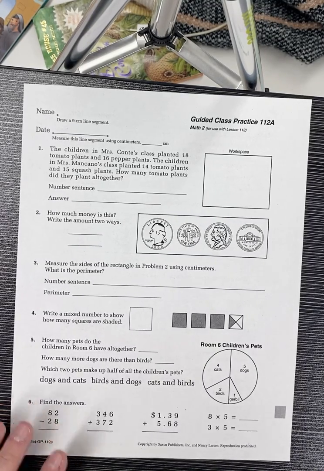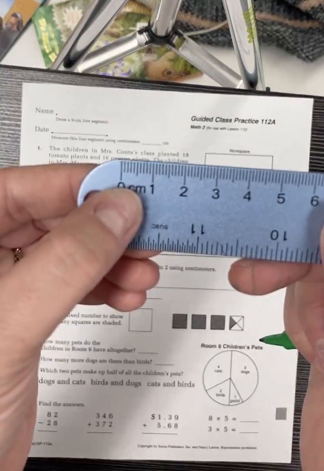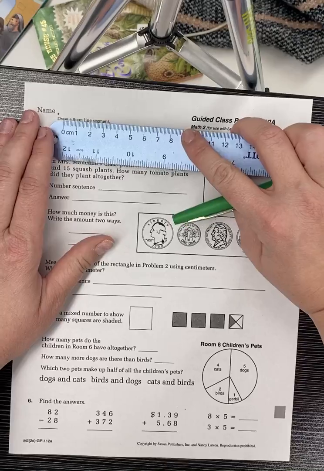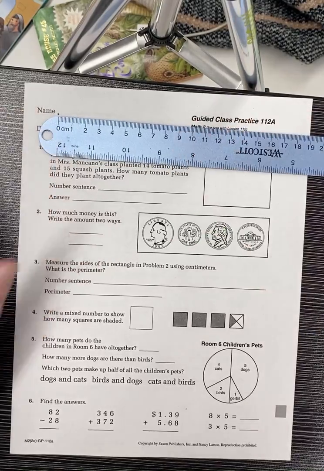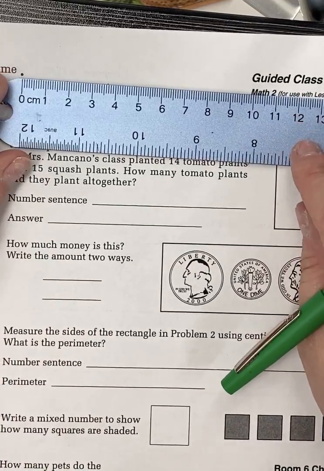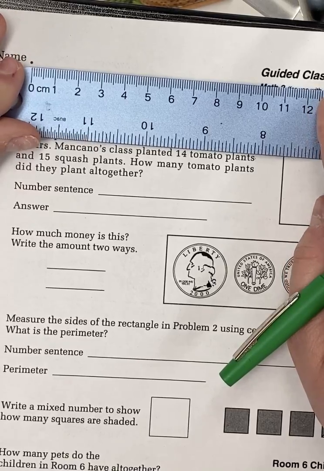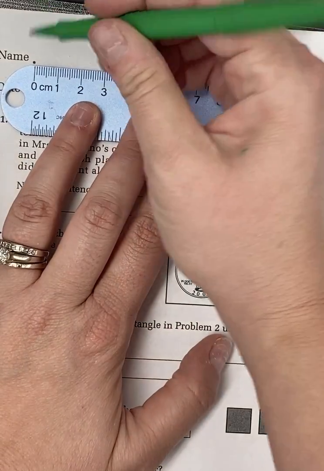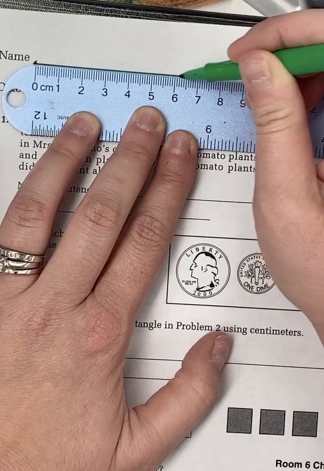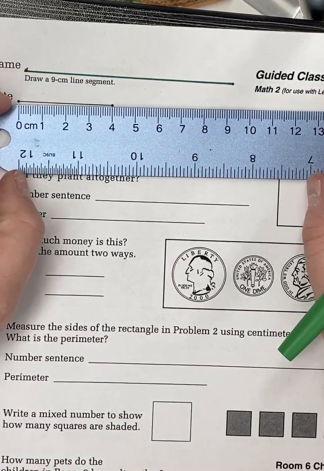All right, let's look at the name line. It wants me to measure in centimeters. So I'm gonna check my ruler here. Make sure, oh, that's the inch side. There's the centimeter side. So I'm gonna line it up. I'm actually gonna zoom in a little bit. And it wants it to be 9 centimeters. So I'm gonna stop at what, everybody? The 9. So go ahead and go. Stop at the 9.